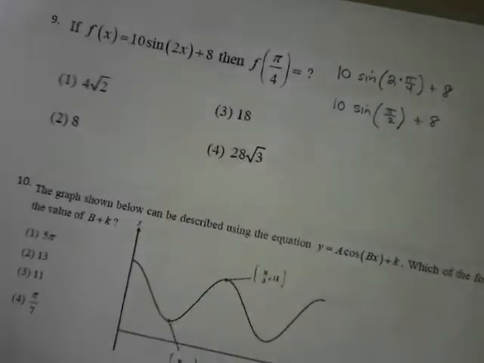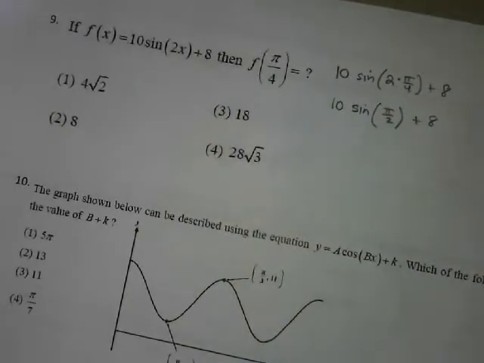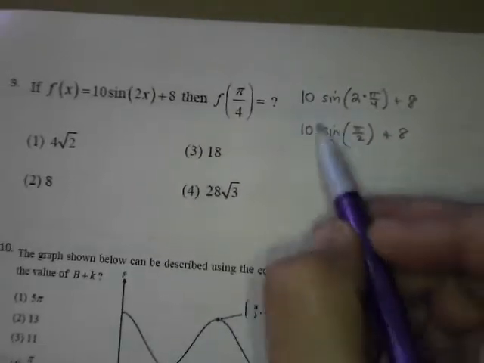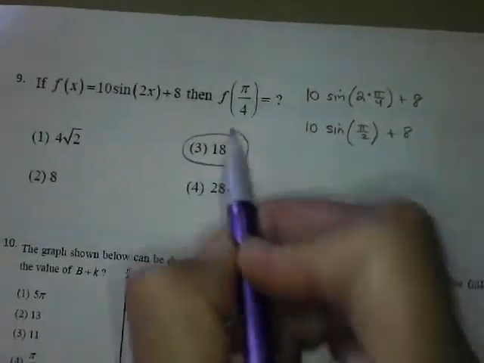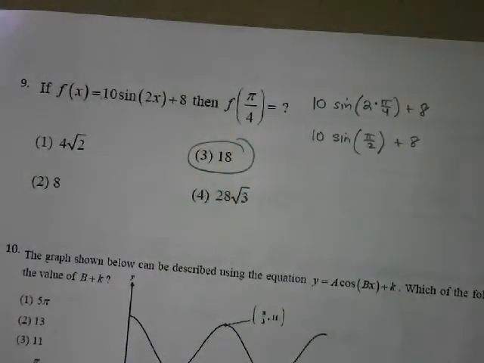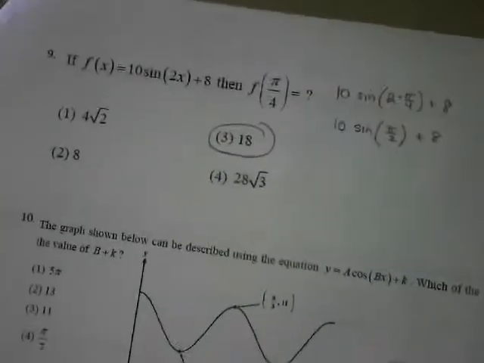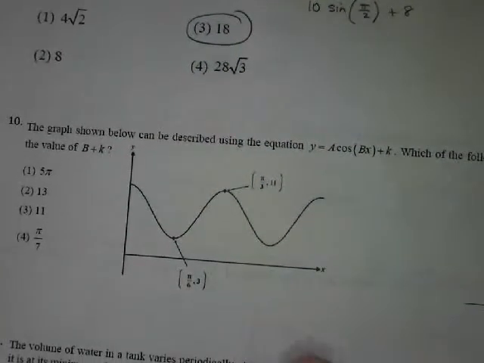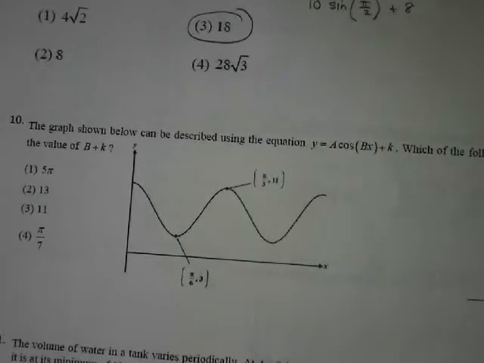So the sine of pi over 2, we now know is 1. So 10 times 1 is 10, plus 8 is 18. Okay? You're going to have trig graphs on there, whether you're going to have to sketch your own based on a word problem and write your own equation, or answer some multiple choice question. It probably will come up 2 or 3 times.